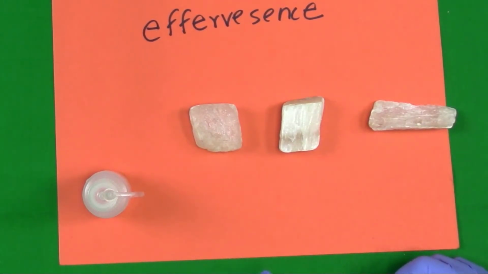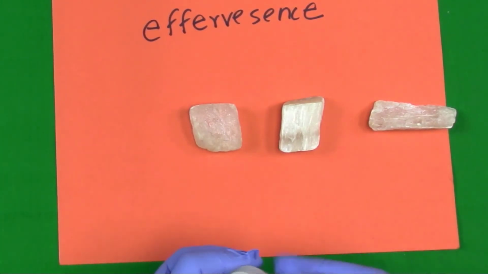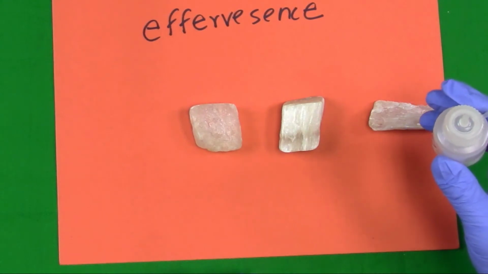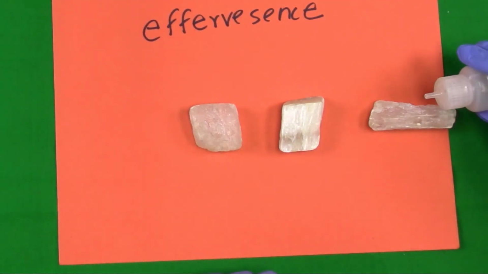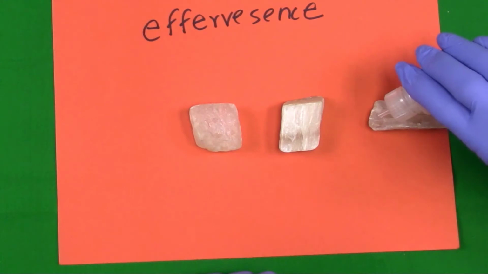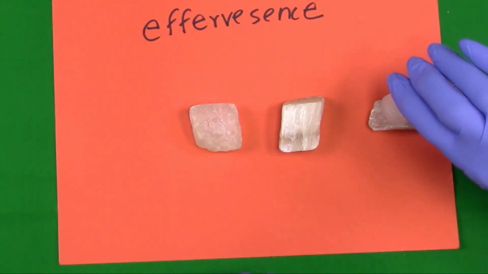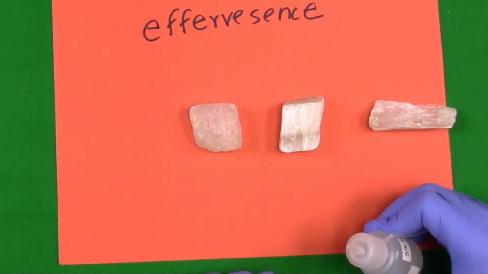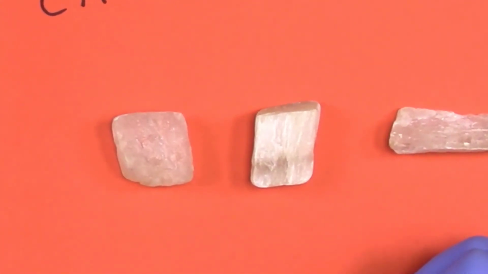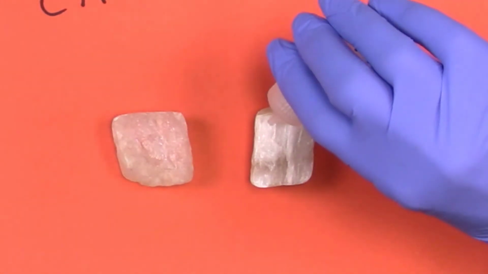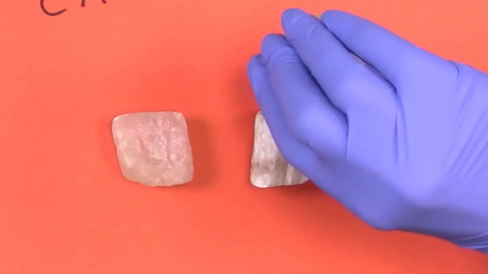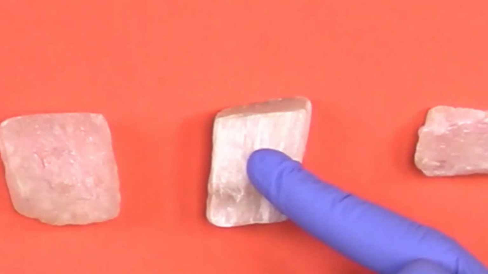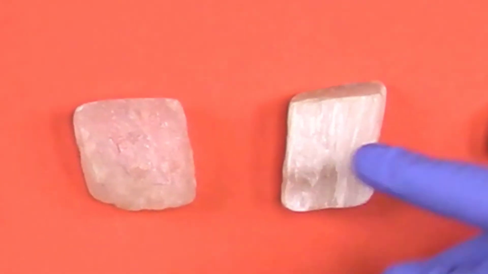This effervescence test or acid test requires only that you put a small drop of the acid on the surface of the mineral and then watch closely to see if you can see a strong reaction. So if I look here, I just see the acidic water running off the surface of the mineral. I'll try it on this one. Again, the acid is just running over the surface of the mineral.